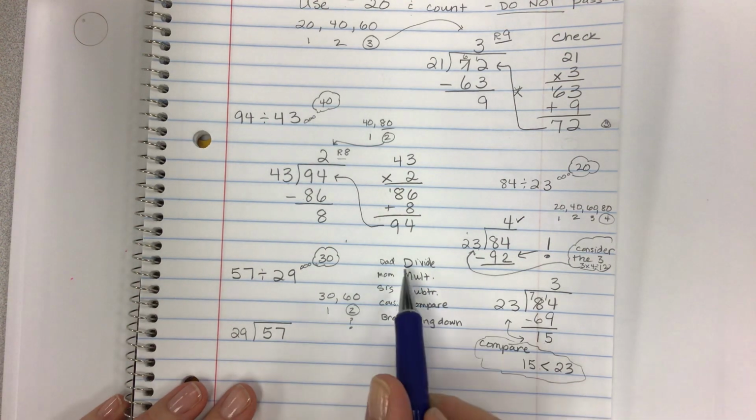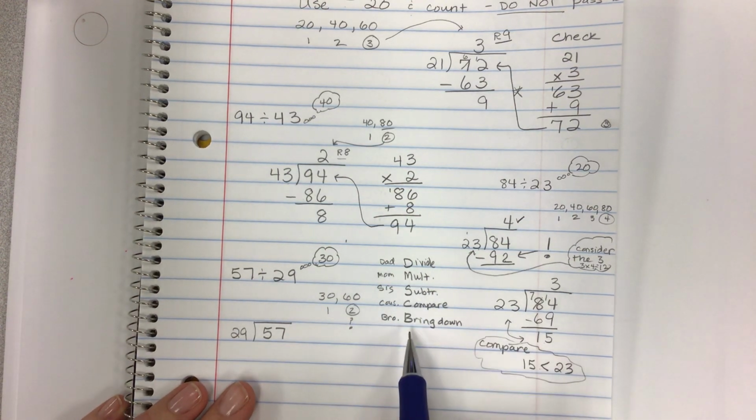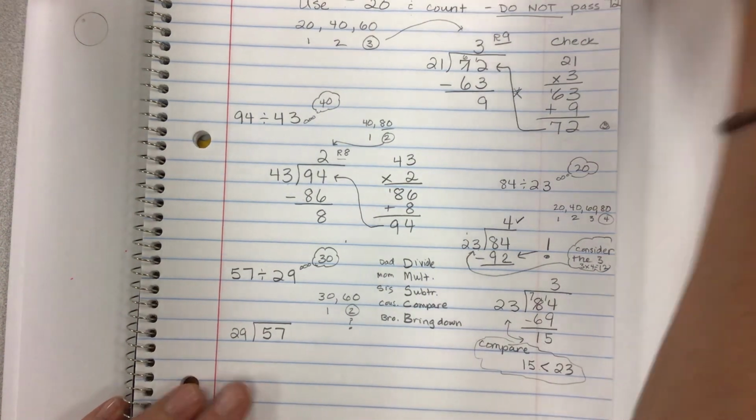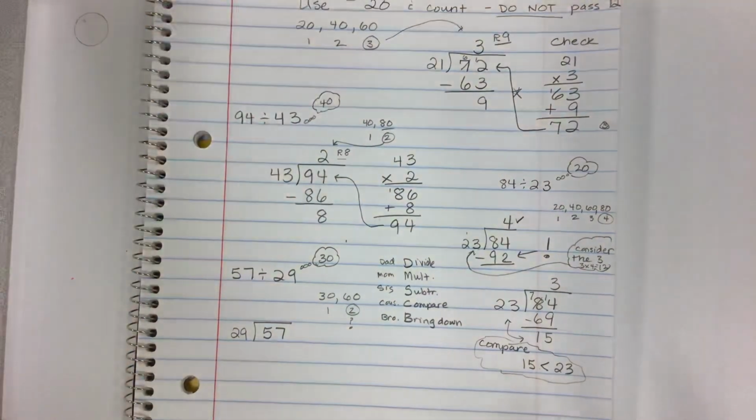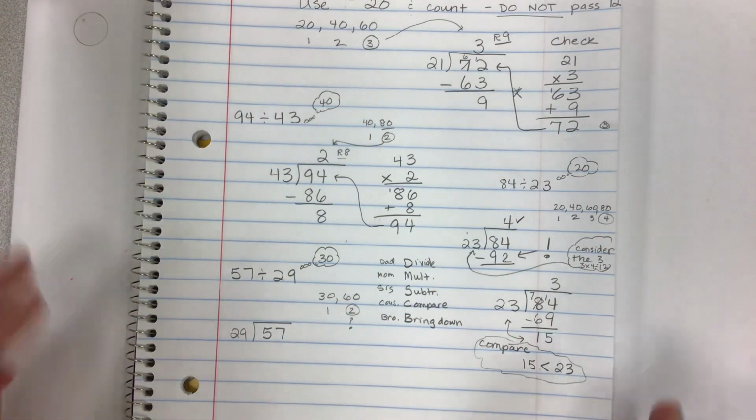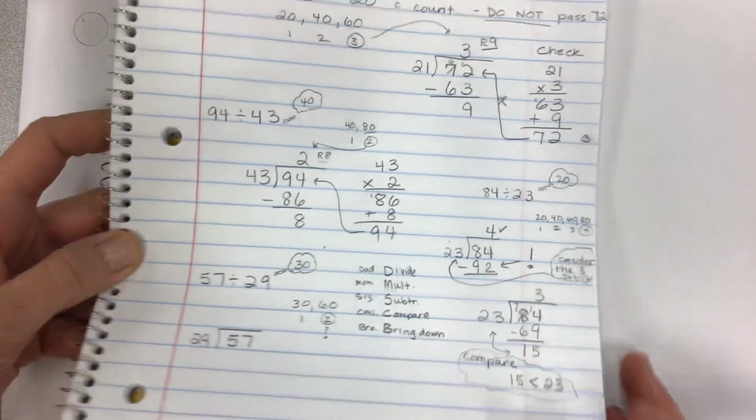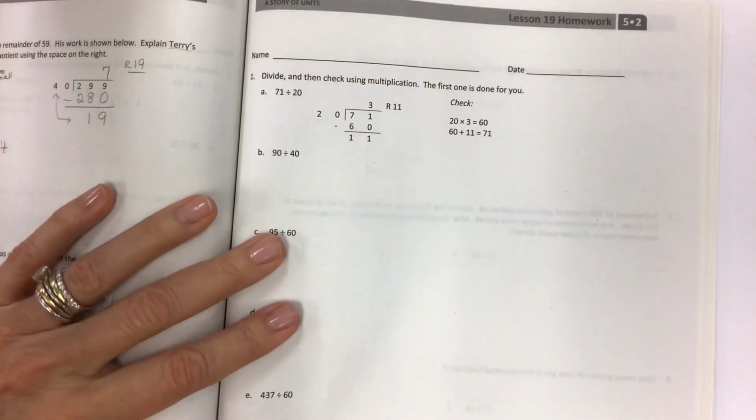Such a rookie. Anyway, these are the steps for the multiplication family, and then this is what's happening down here. I'll move this stuff out of the way so you guys can see, and then we'll get into the book. Okay, and remember, if you ever need more time, just pause the video and take the time to copy down what's necessary. All right.